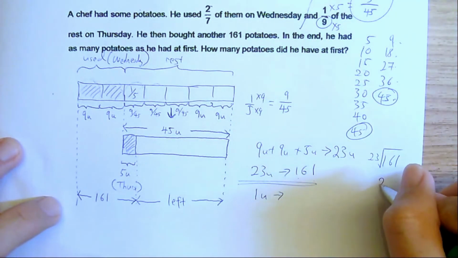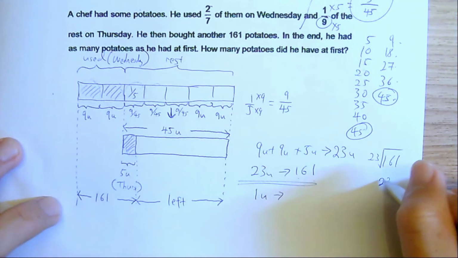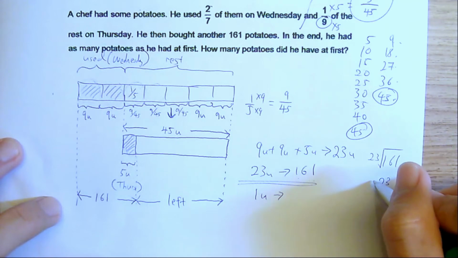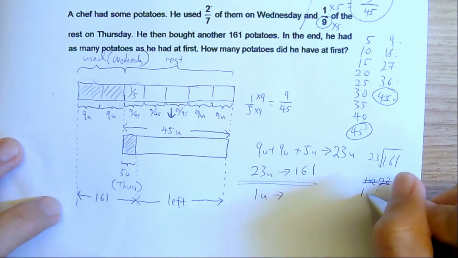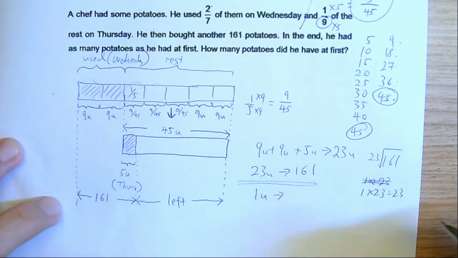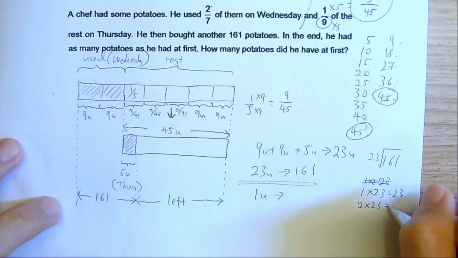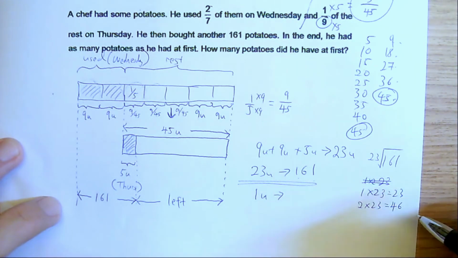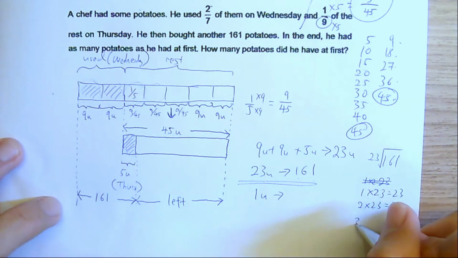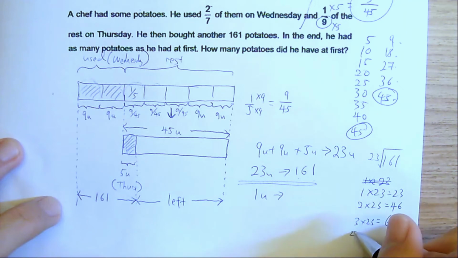Just take 23. 1 times 23 is 23. Then 2 times 23 gives you what? 2 times 23 gives you 46, right? Okay, then just carry on. So this will be 69. This is 3 times 23, right? After that, 4 times 23 is what?